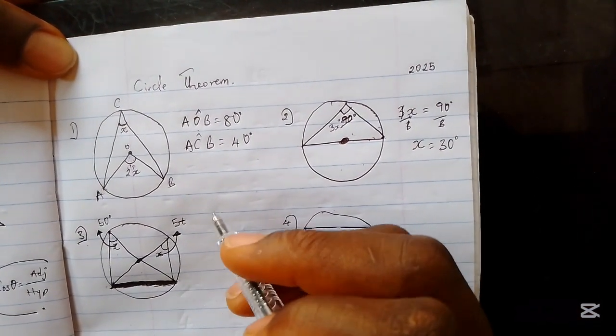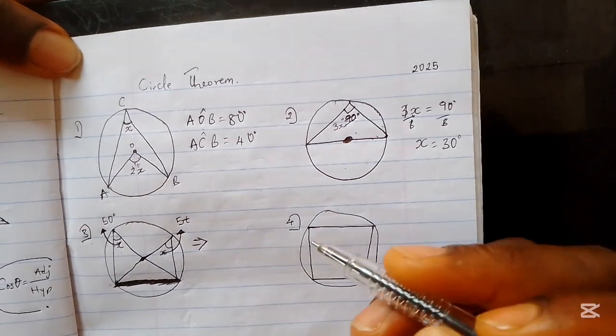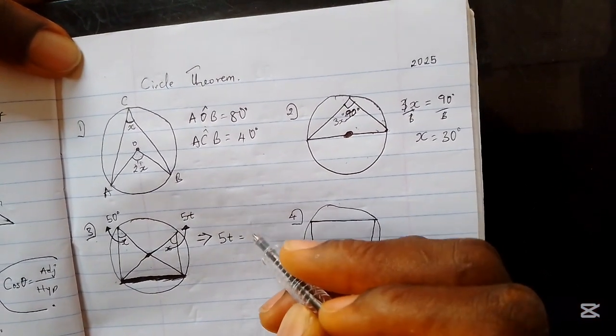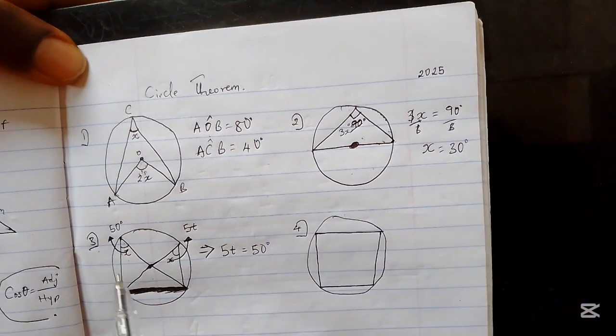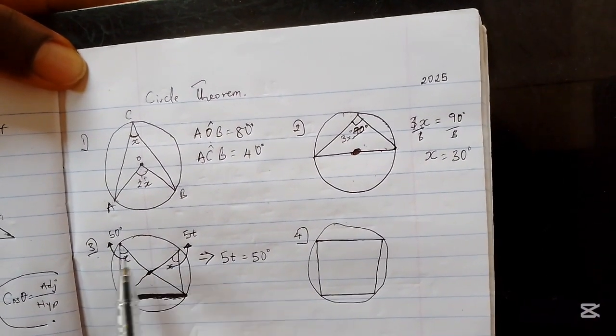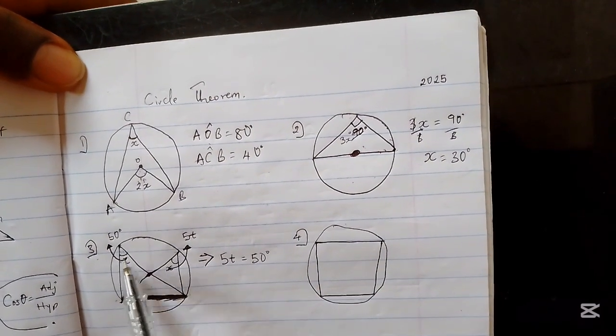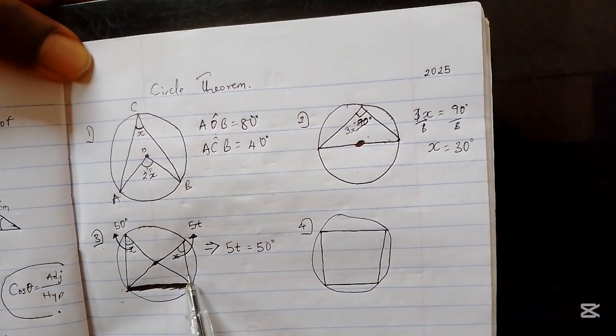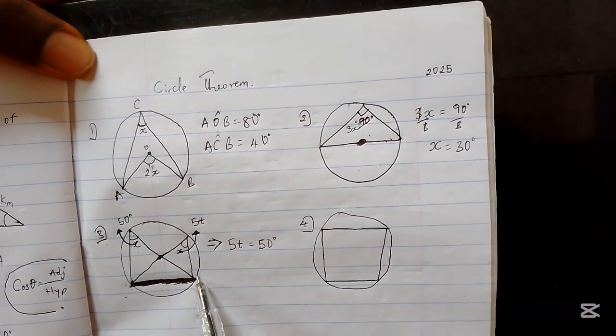Then if you tell somebody to solve this, we can say that 5t is equal to 50 degrees. Why? Because the angles at the same side of the circumference are equal when they are from two points forming a particular chord, a common chord.